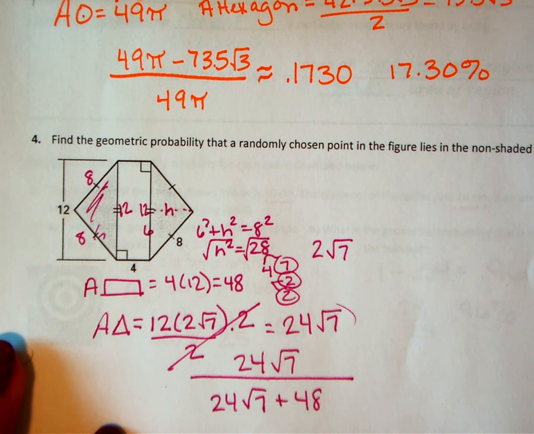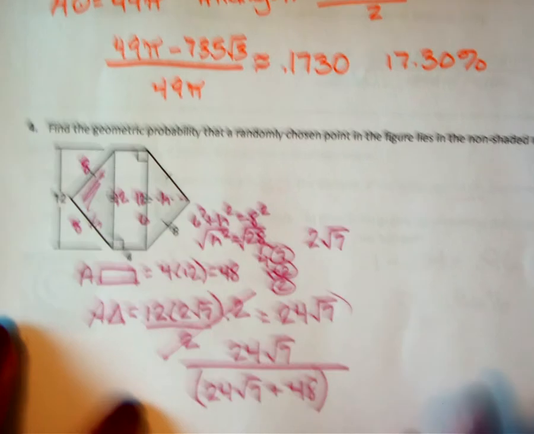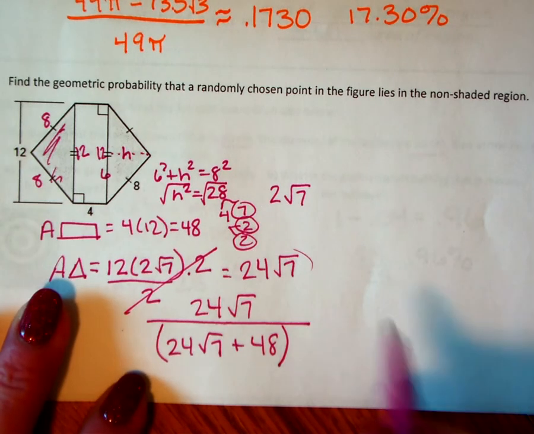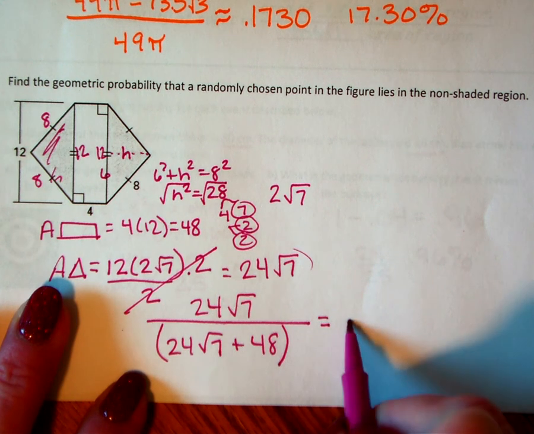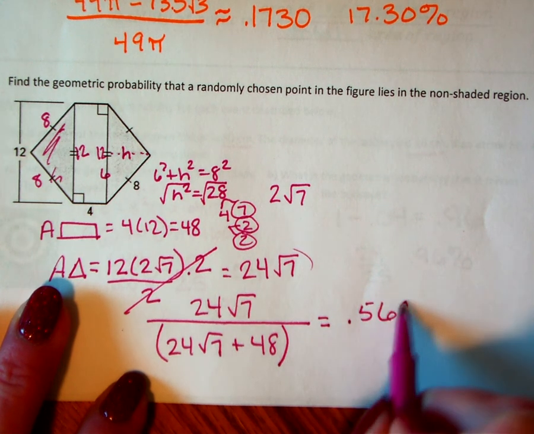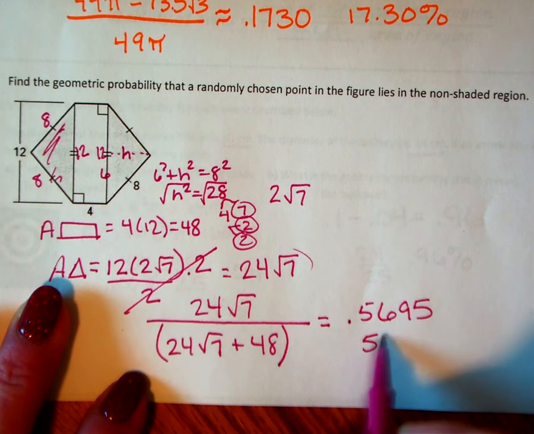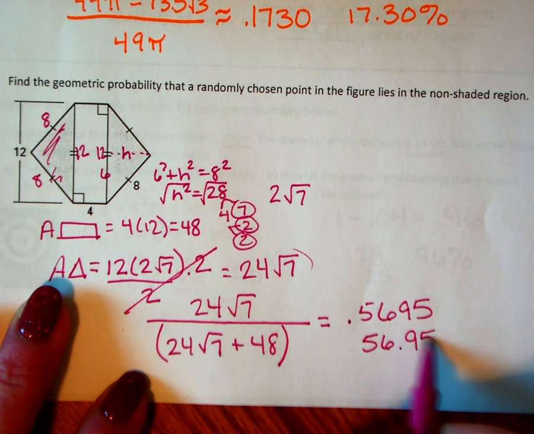Okay, so again, if I throw in my calculator, put parentheses around that when you put it into your calculator, then you can enter it all at once. And you should get 0.5695, which would then be 56.95%.